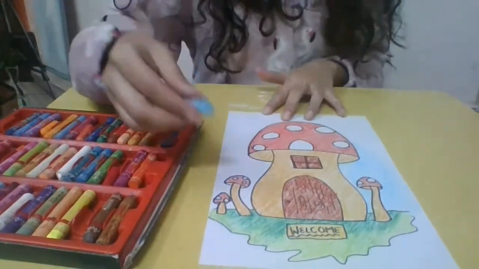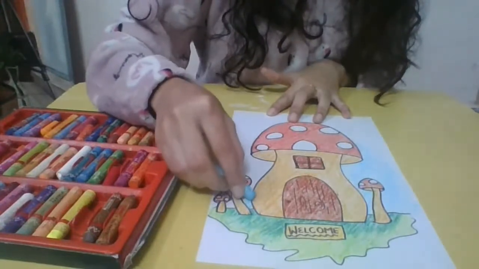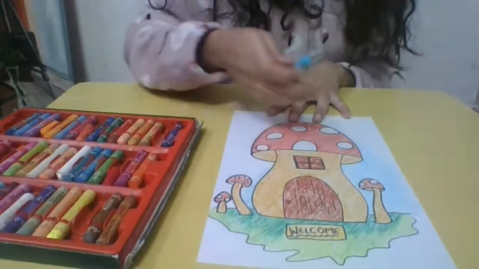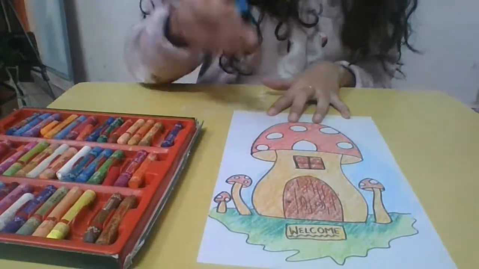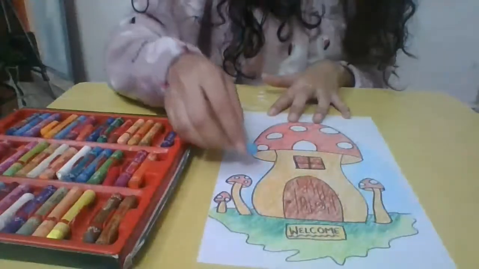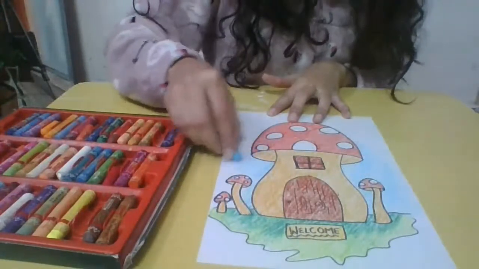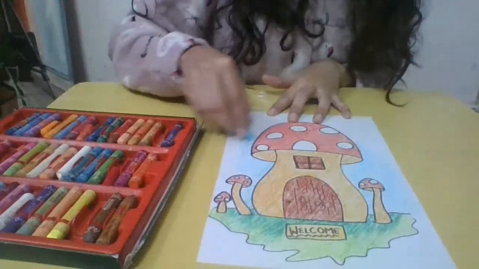Moving my color in a single direction is most important in oil pastels. If you're doing it diagonally, you can't do the rest of the part vertically or with sloping lines. You can't do that. If you started doing it horizontally, do the complete drawing horizontally.